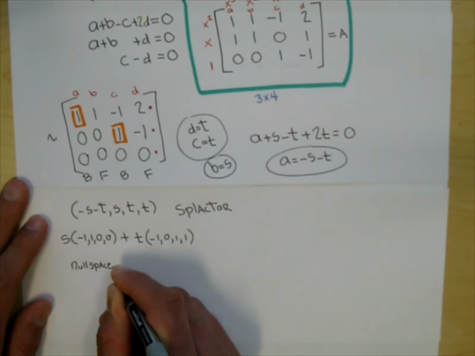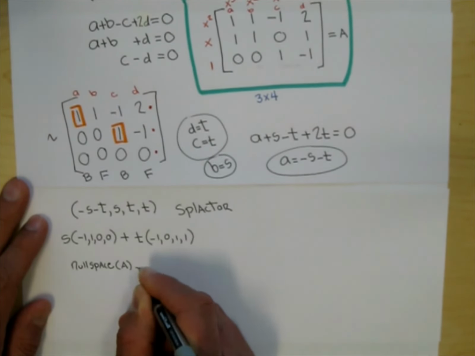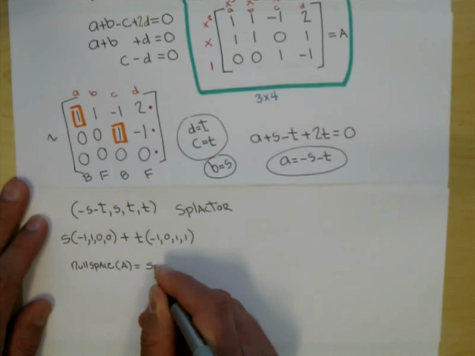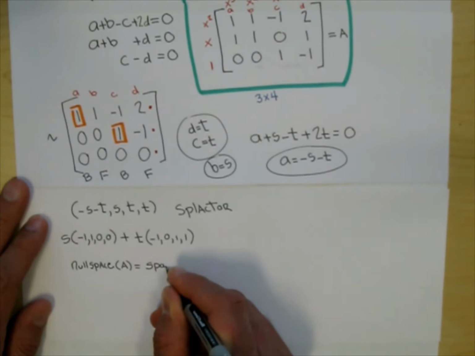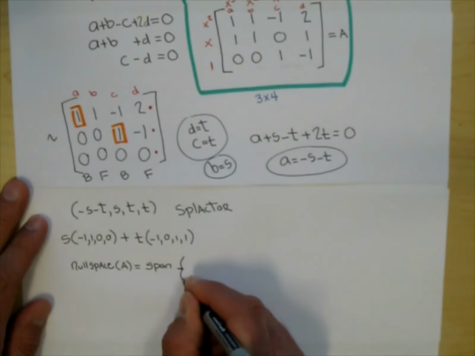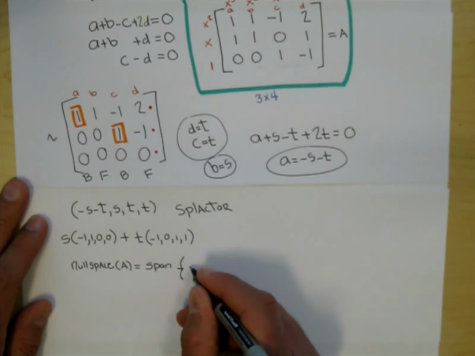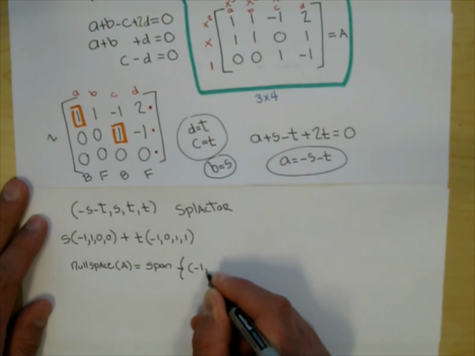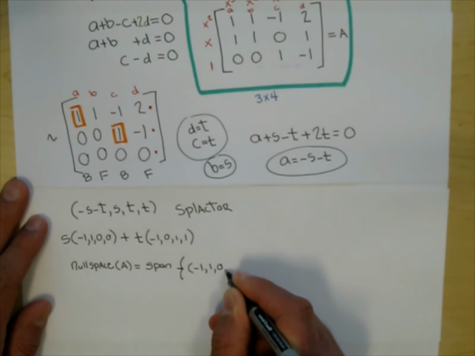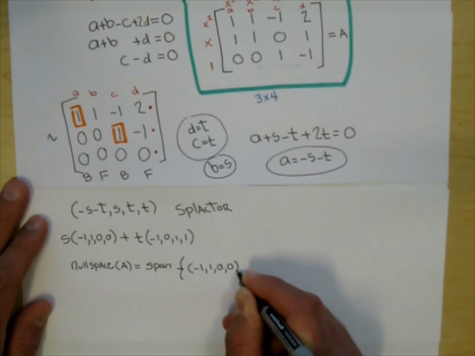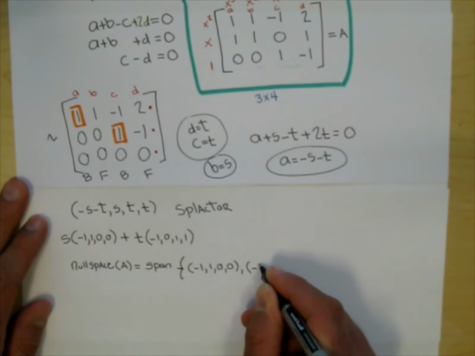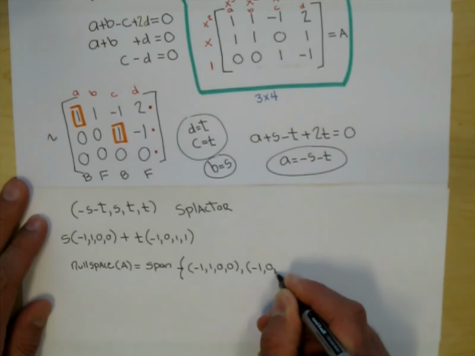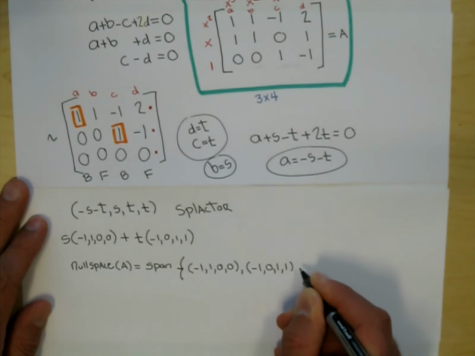The null space of this matrix is the span of what? These two vectors. So let me write that down. This is -1, 1, 0, 0. And then the other one is -1, 0, 1, 1.